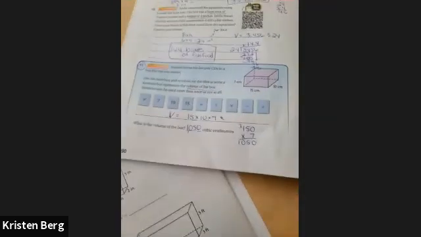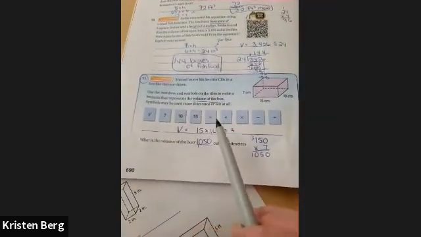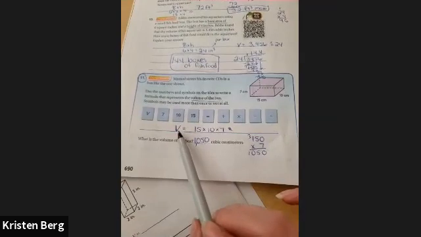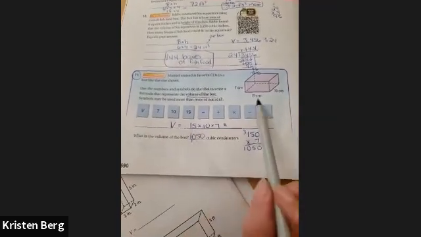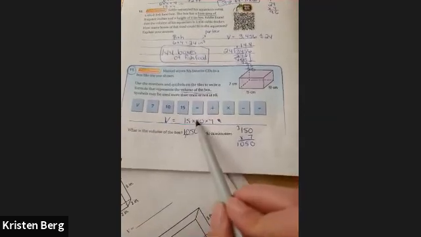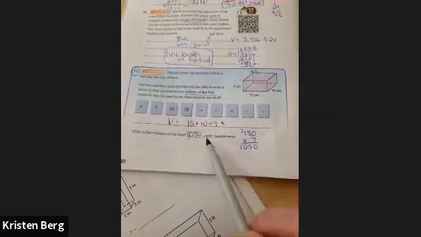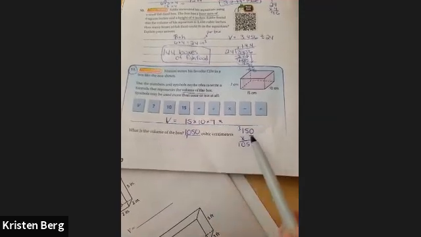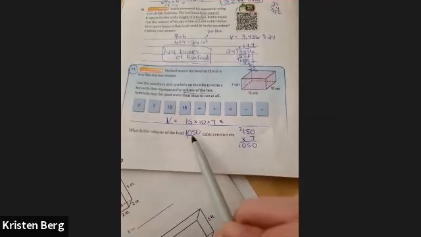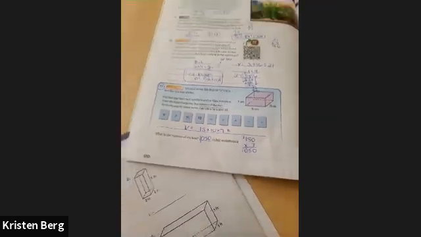All right, so what you should have done is you should have said the formula should have been V equals, and then you could have plugged these numbers in, 15 times 10 times 7. And if you did that correctly, it would have been 150 times 7, which is 1,050.